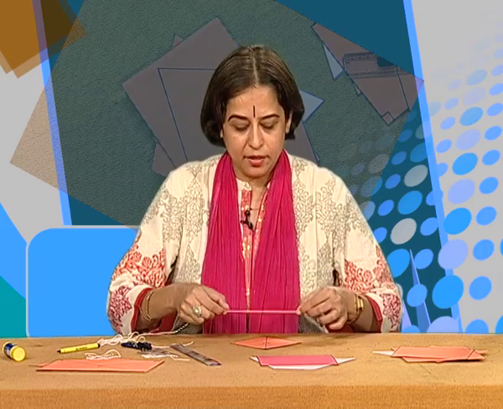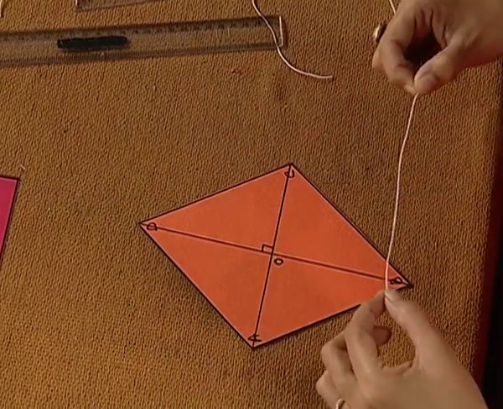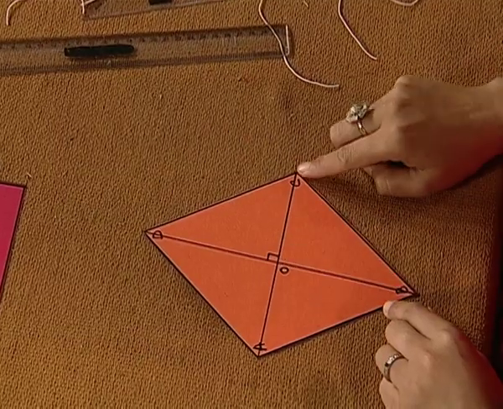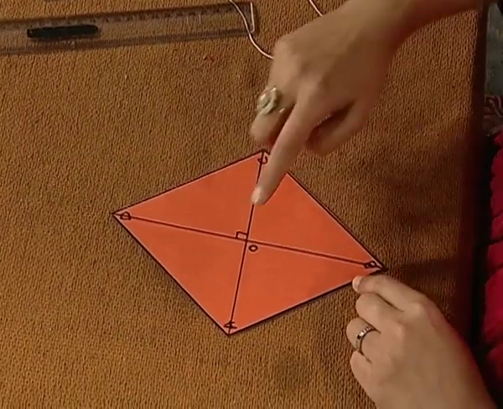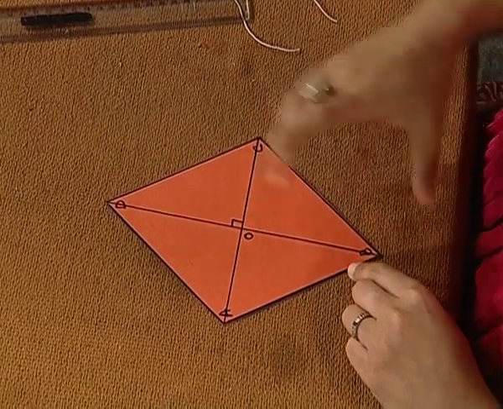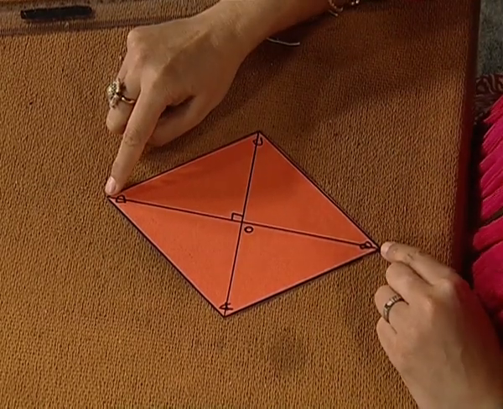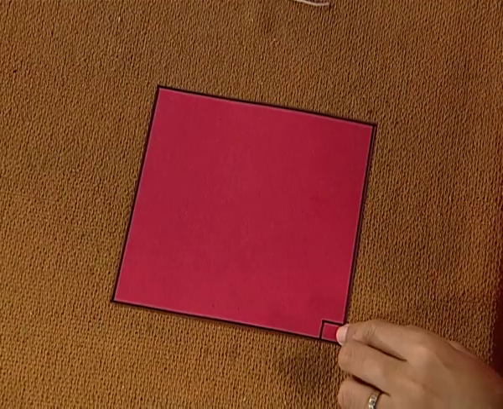Take a thread equal to length of AC, divide it into two parts and verify whether the length of AO equals the length of OC and length of OD equals the length of OB by taking a thread of length BD. Now, we will see the properties of diagonals of a square.